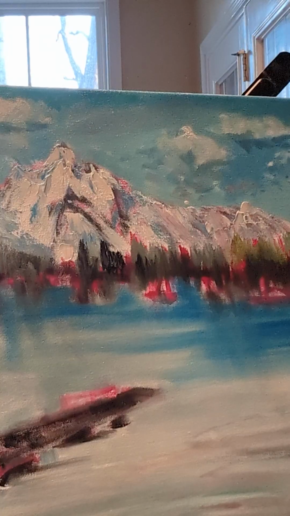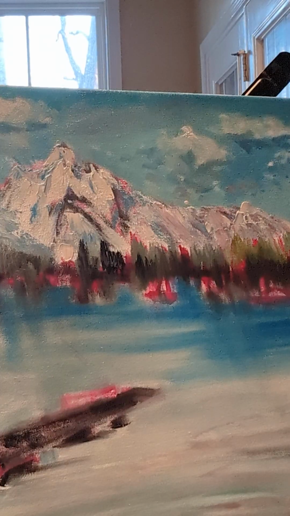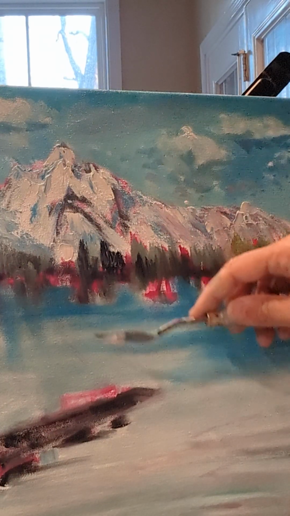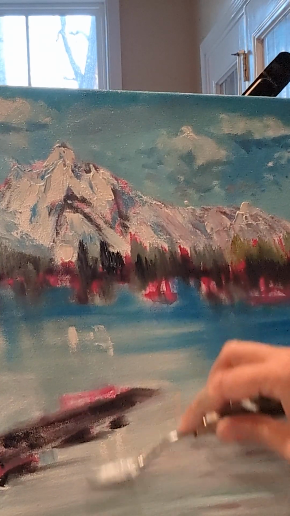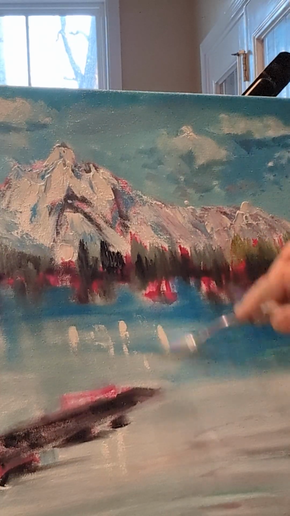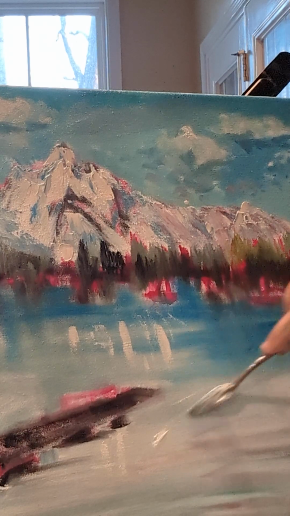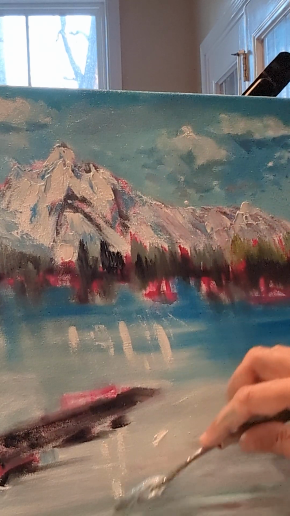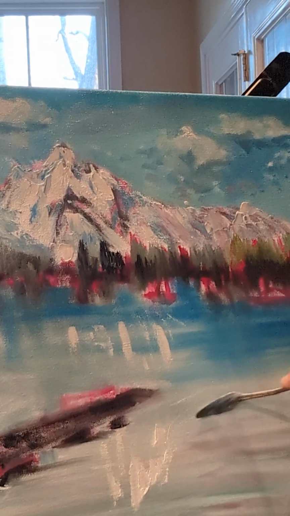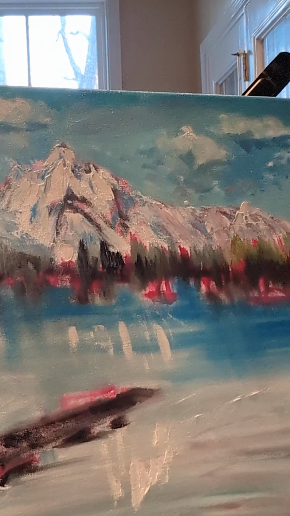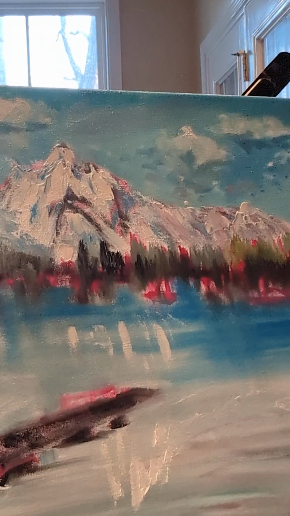Now I may want to go back and redefine my reflections with thick white paint. So let's just, with a very light hand I'm doing a kind of scratching thing, and I'm trying to create the opposite scenario here.